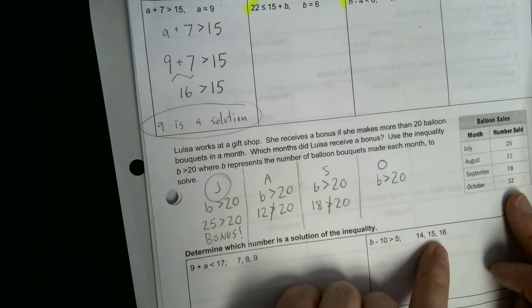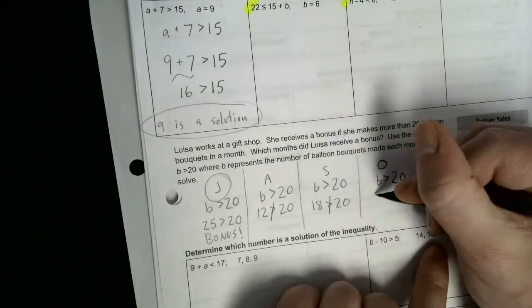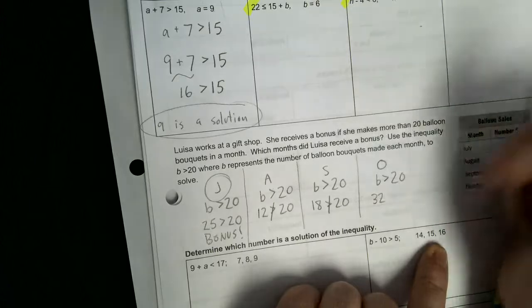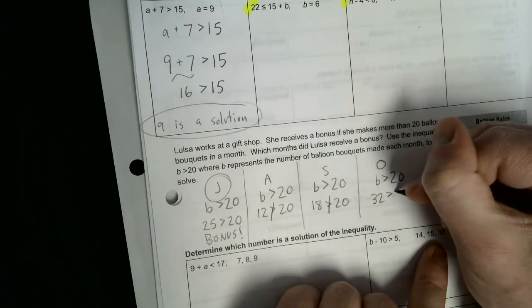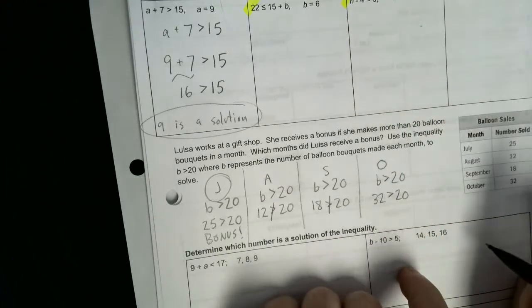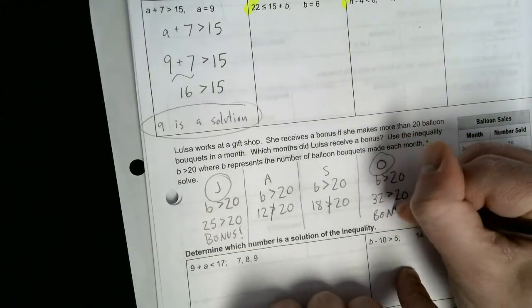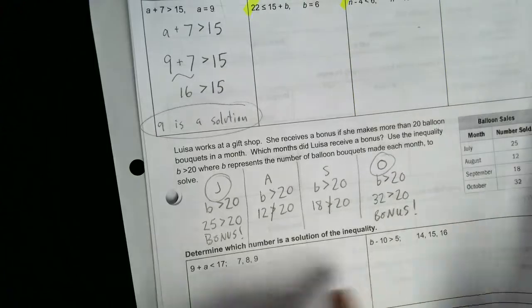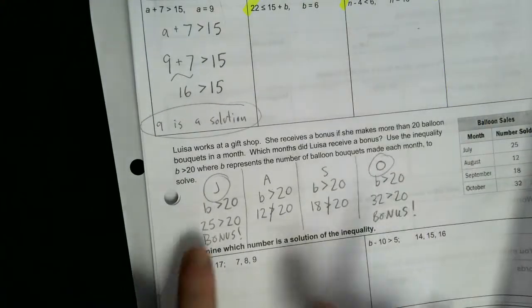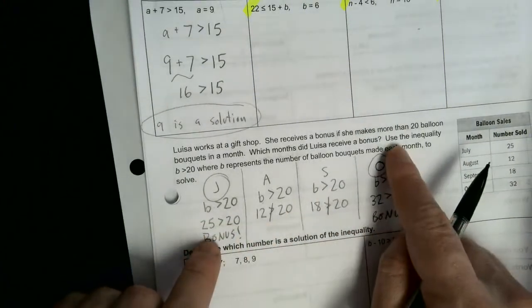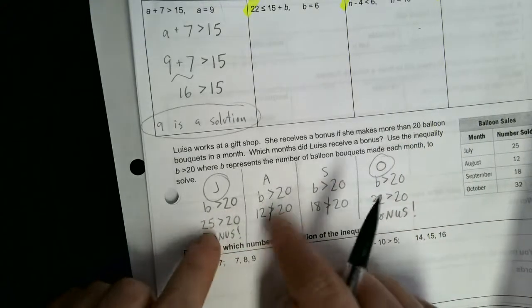All right. What about October? She made 32. Whoa. Louisa was on a roll in October. She made 32. Is 32 greater than 20? Yes, it is. So October, she got the bonus. So she got the bonus in July. In October, notice it asked us to use the inequality. So that's why we had to show it for each one.